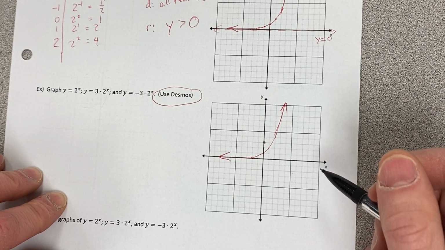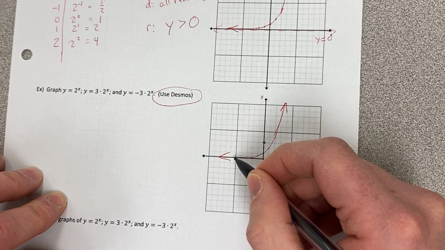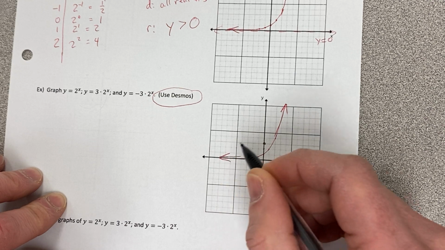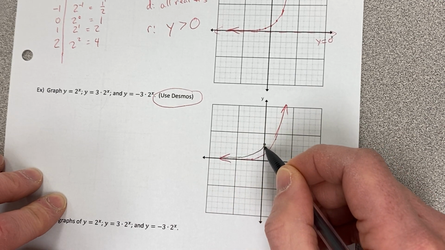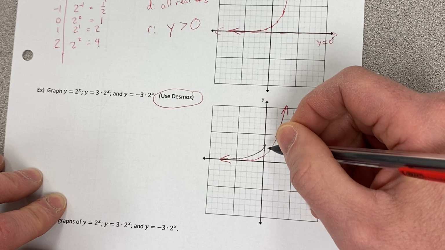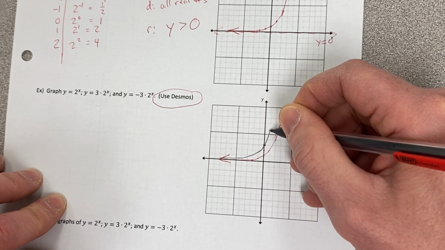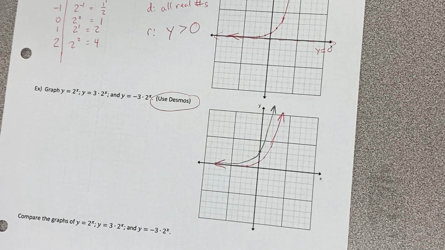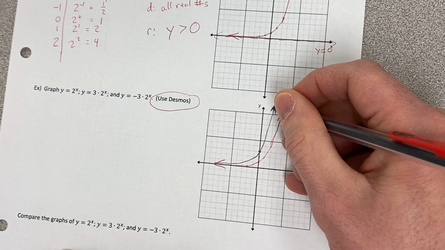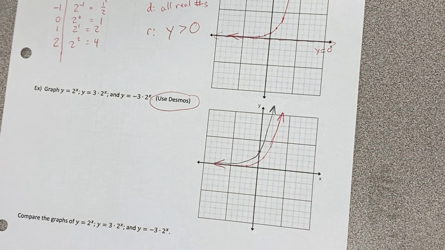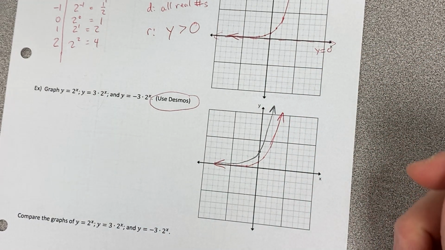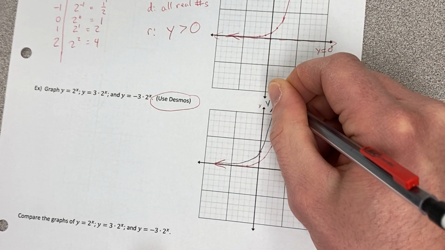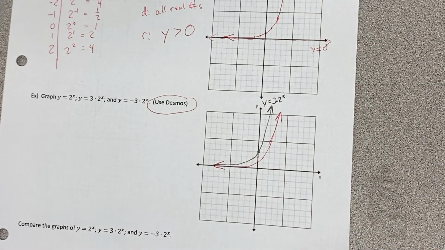And it still goes towards 0 on the left, but as you cut through here, it's going to get a little steeper, like so. It's going to have bigger values sooner. So that was y equals 3 times 2 to the x.